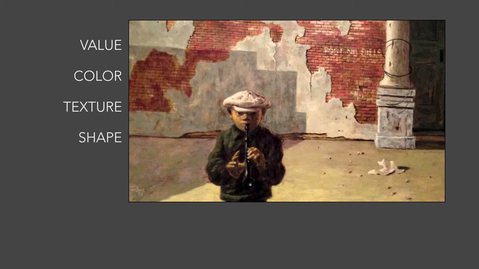There's shape. You can see the shape of the boy is kind of repeated in the column. You see the shape of something behind the boy and the shapes on the brick wall. And then last, there's this sense of space. The little boy is all the way in the foreground, crowded up to meet you. There's a middle ground where the shadow is in the dirt, and then there's the brick wall in the background.